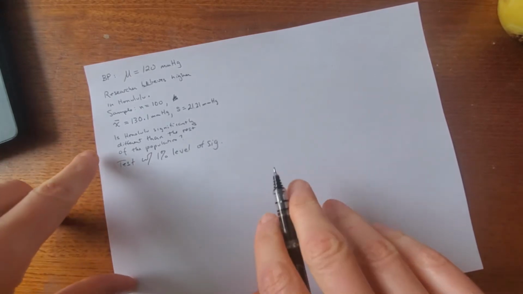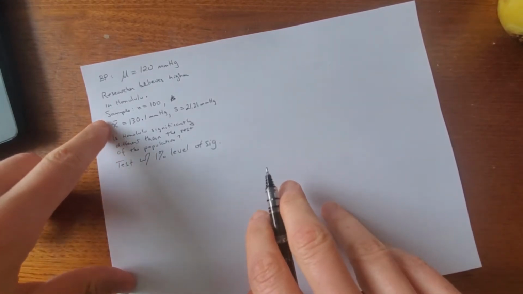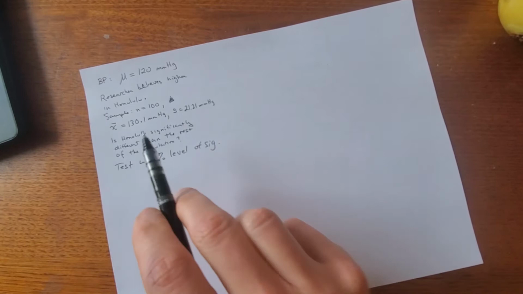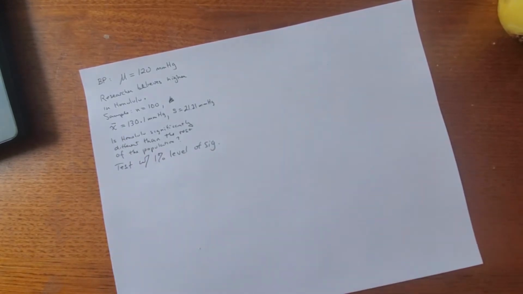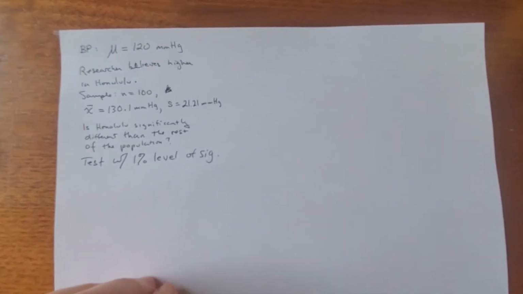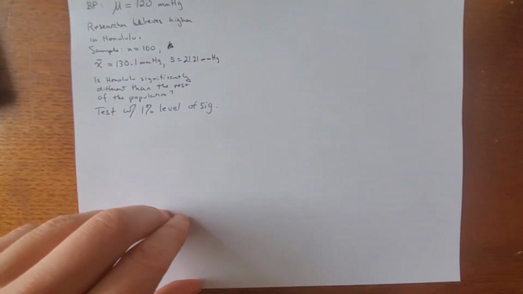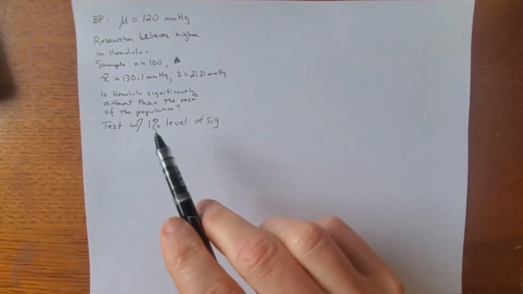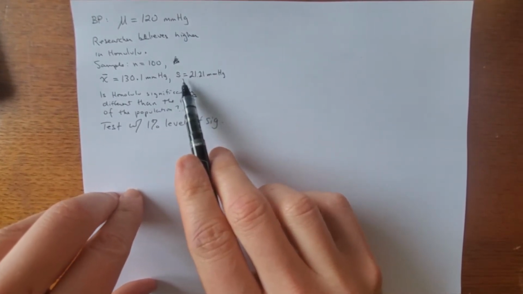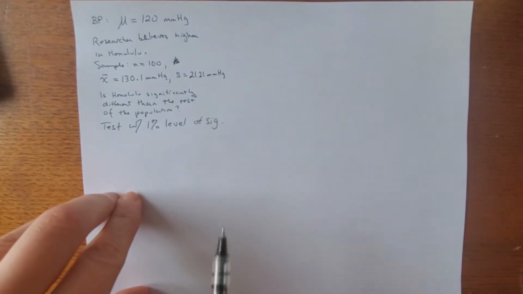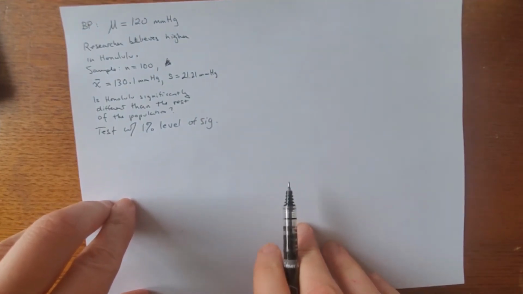So this researcher or a team of researchers samples 100 people in Honolulu and finds that the sample mean blood pressure in this group is 130.1 millimeters of mercury, and that the standard deviation of the sample is 21.21 millimeters of mercury.